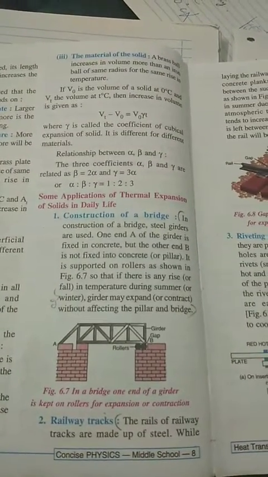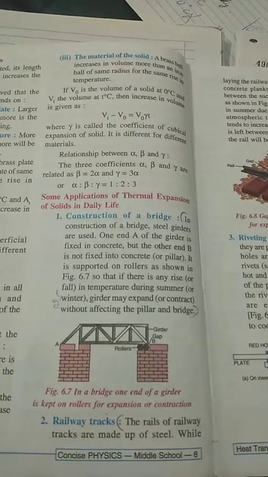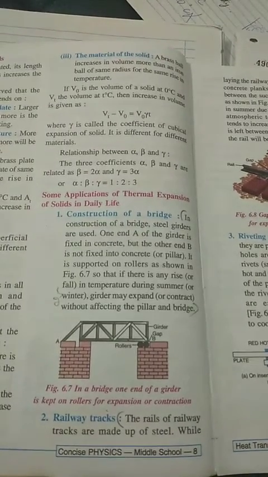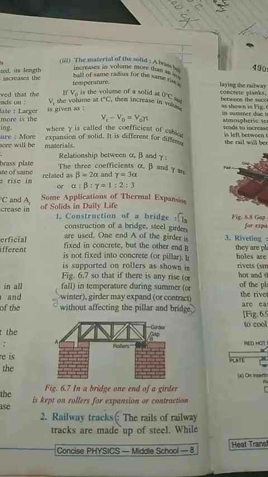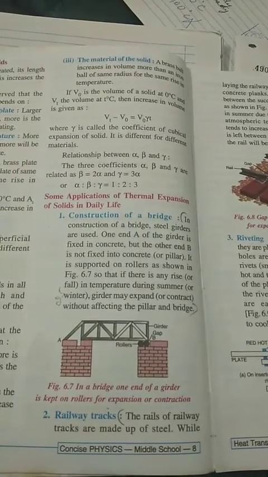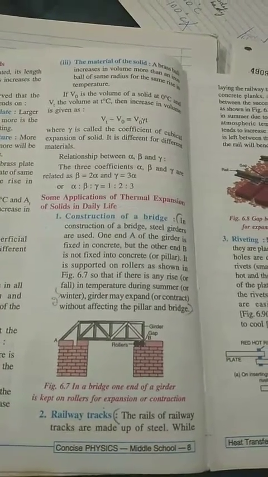It is supported on rollers as shown in figure 6.7, so that if there is any rise or fall in temperature during summer or winter, the girder may expand. This is the reason they are doing it like this.